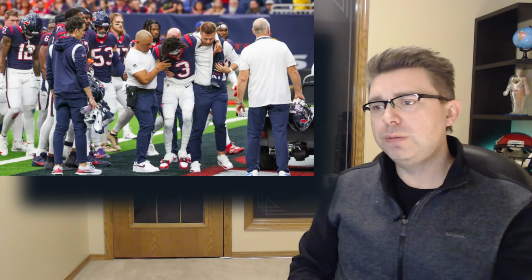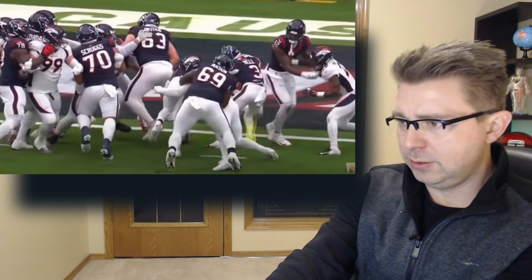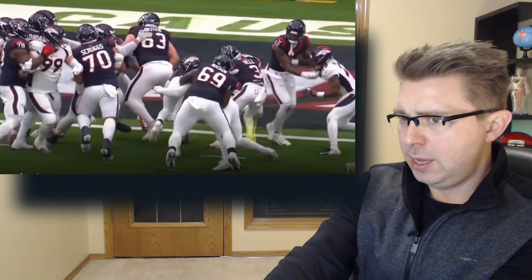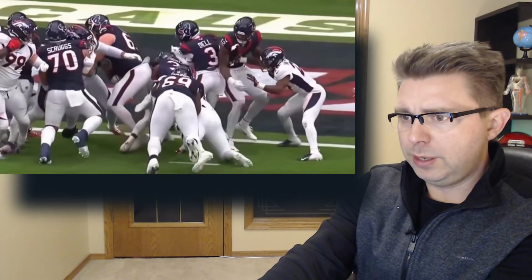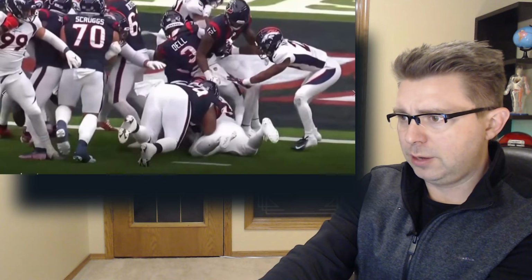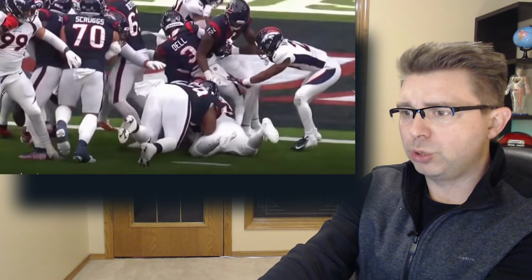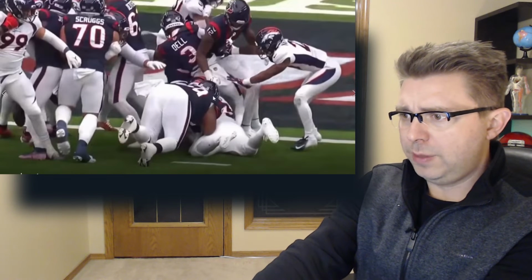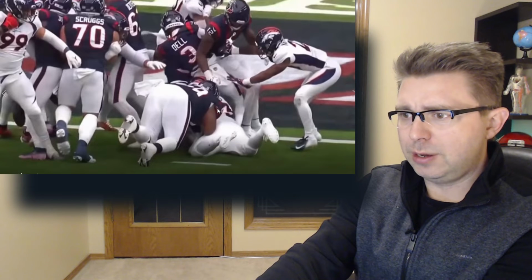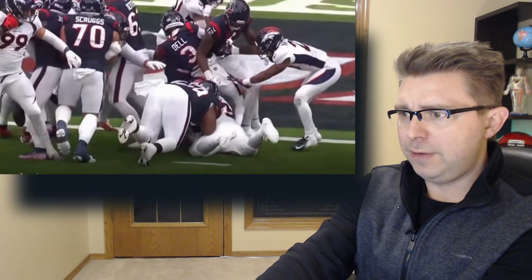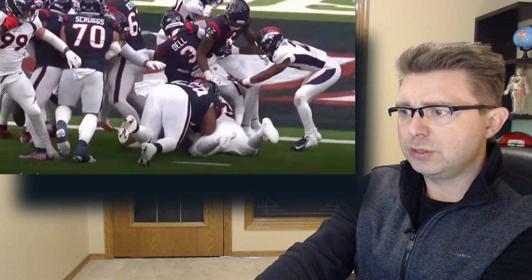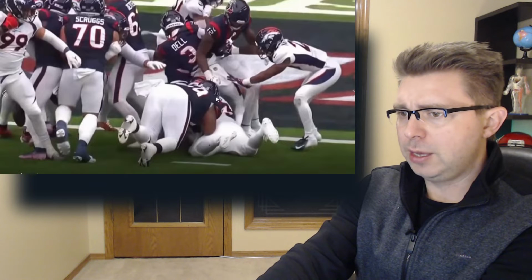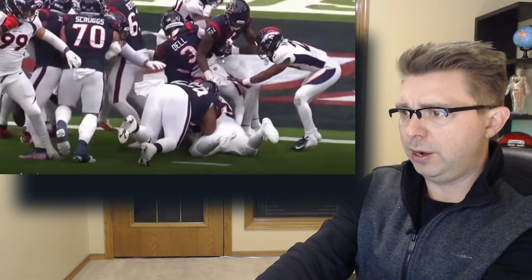When we go to the replay here, we can see Tank Dell, who's number 3 right here. He is lined up on the right side of the formation. As we go through the replay here, we can see how a Denver defender comes down on the back of the posterior portion of his leg. Now, when this happens, there's such a force that it causes Dell to lean to his left and backwards. In this frame, we can imagine how much pressure is on the back and lower part of his left leg, and it's significant enough to cause this body position right here.